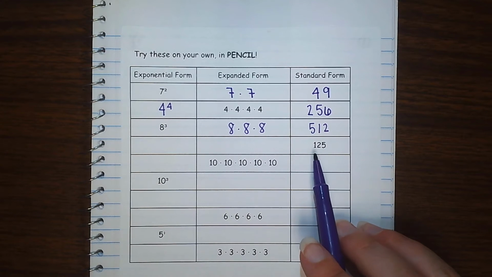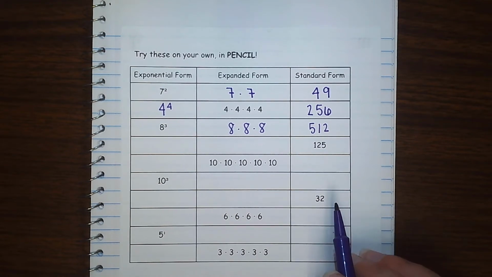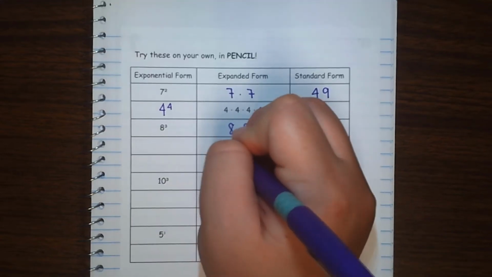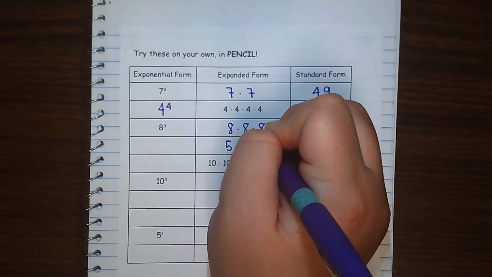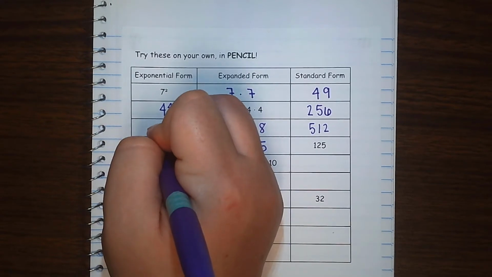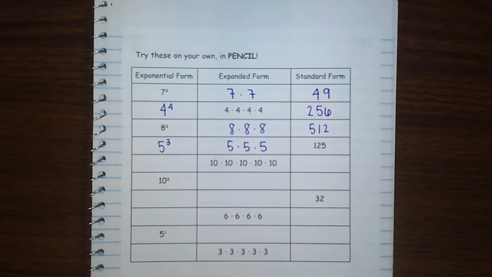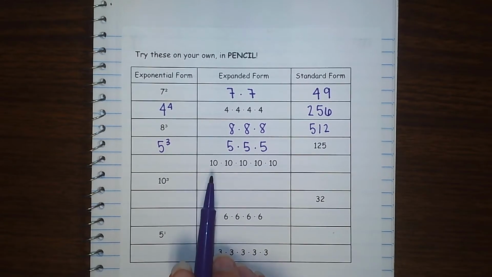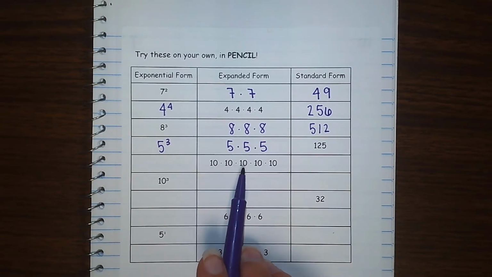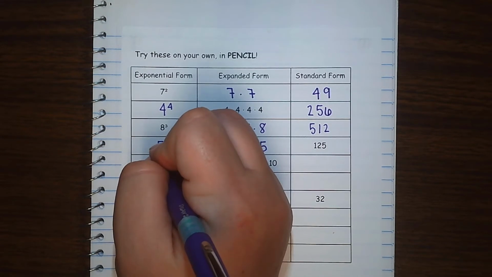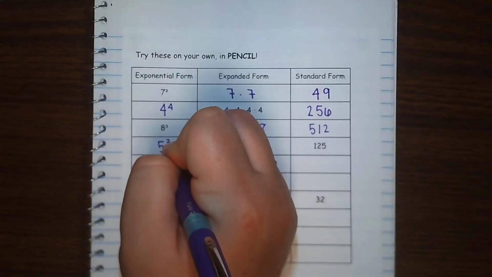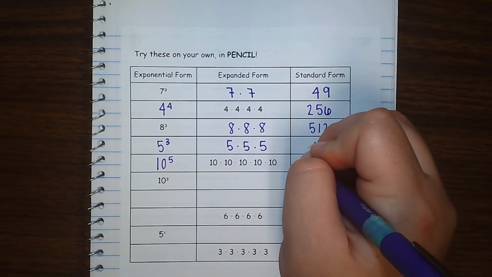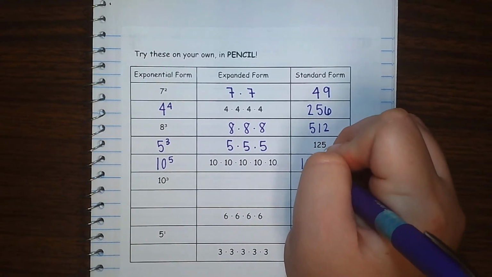This is another tricky one. We have 125 in standard form. That's our answer. We need to multiply 5 times 5 times 5, which is also 5 cubed. Next we have 10, 1, 2, 3, 4, 5 times. So that's 10 to the 5th power. 10 to the 5th power is 100,000.